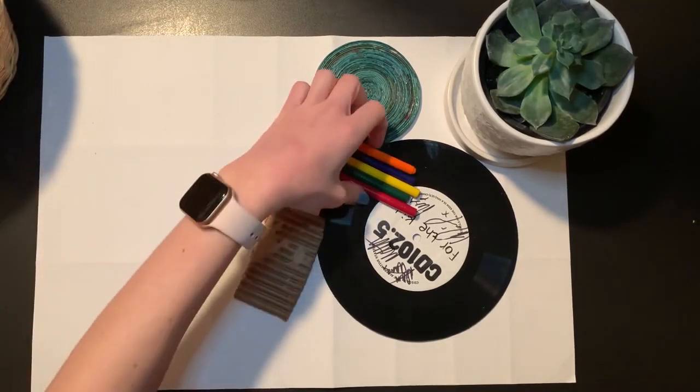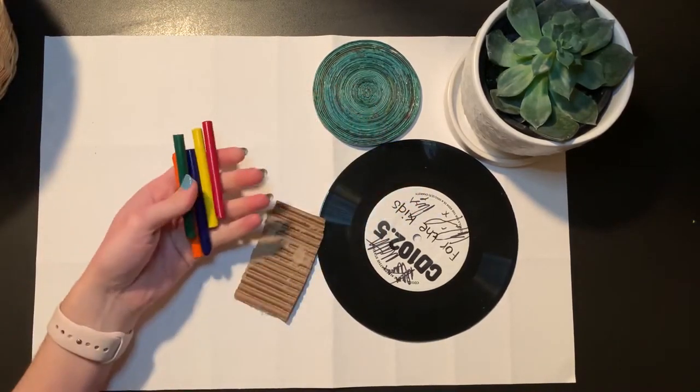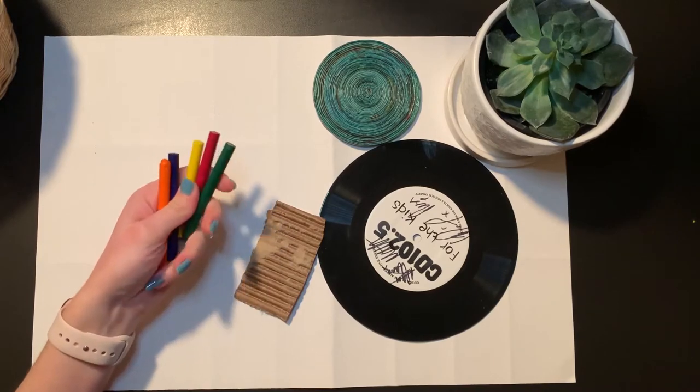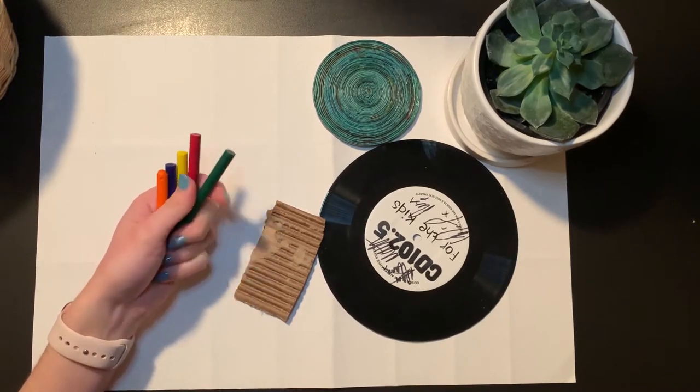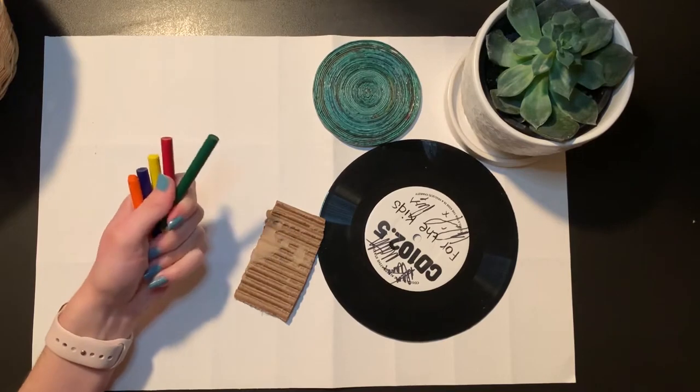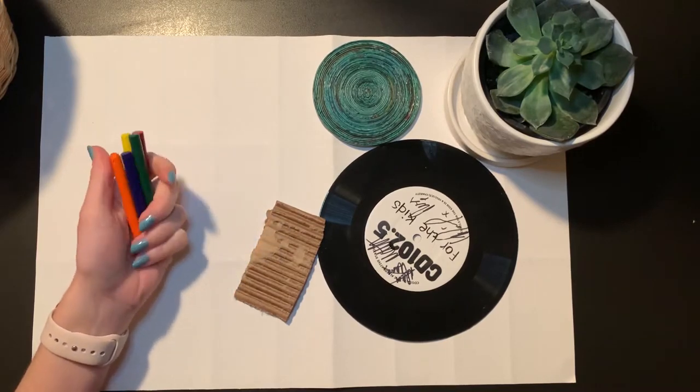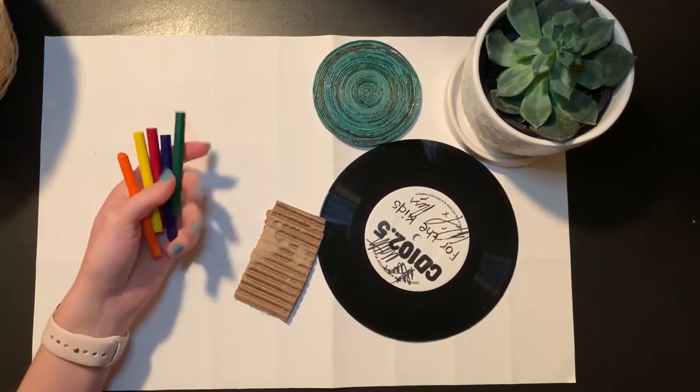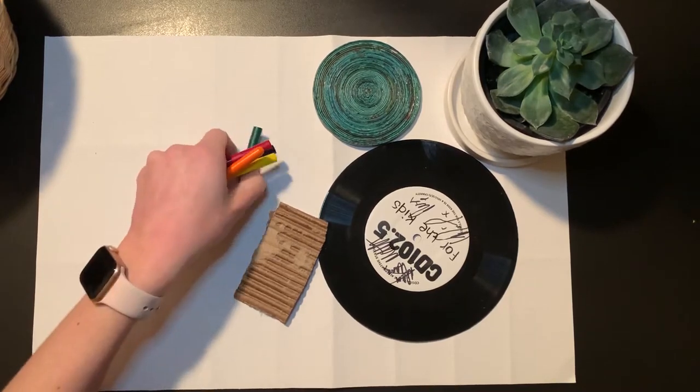You're also going to need some crayons today because we are going to be doing crayon rubbings. So I have some old crayons that I peeled the labels off of. If you only have 1 or 2 crayons that you can peel the paper off of, you can use those. You don't need as many colors as I have. You can also use whatever colors you would like.